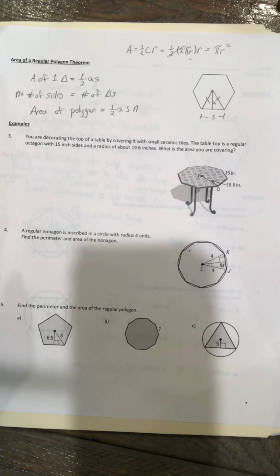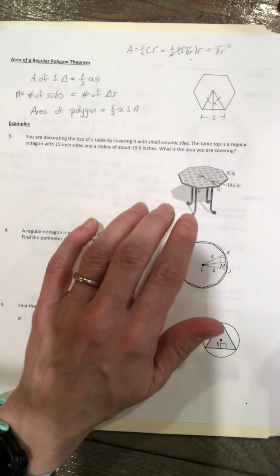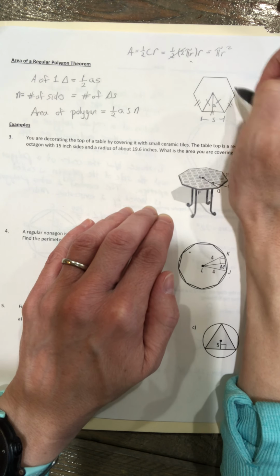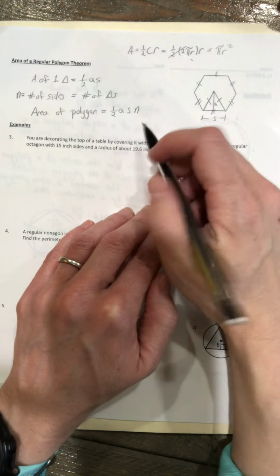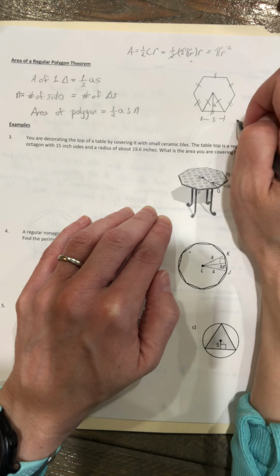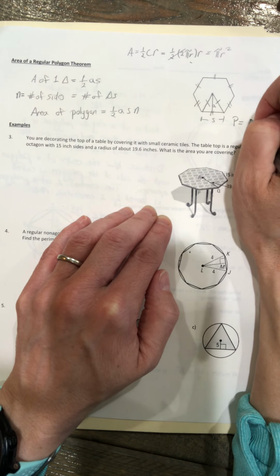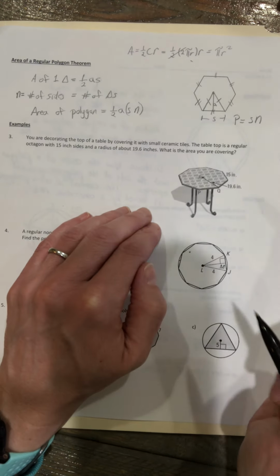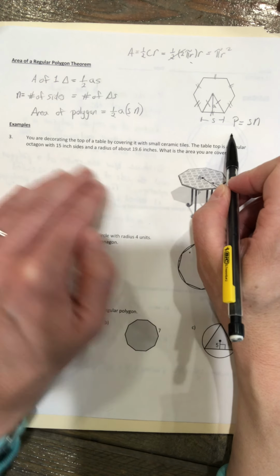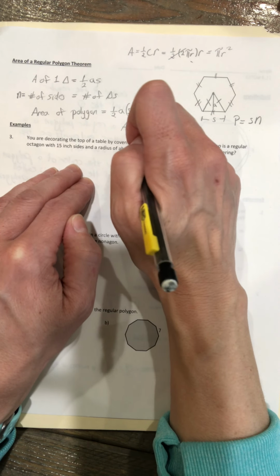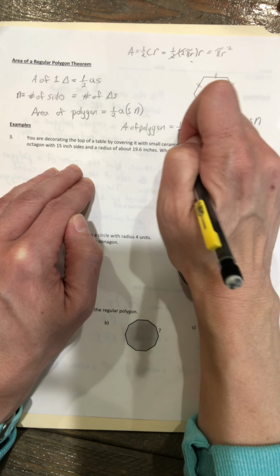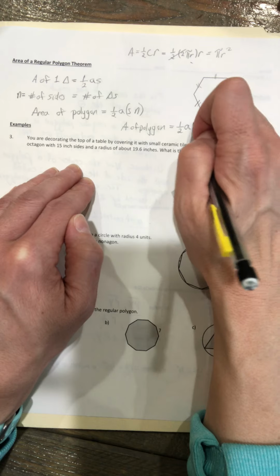n being the number of sides in the polygon, excuse me. Well, wait a minute. If s is the side length, and we know every side length is exactly the same because we have a regular polygon, and n is the number of sides, I would also know that the perimeter of my polygon would be the side length times the number of sides. So I know sn is the same as the perimeter. So I can now conclude the area of the polygon equals 1/2 the apothem times the perimeter.